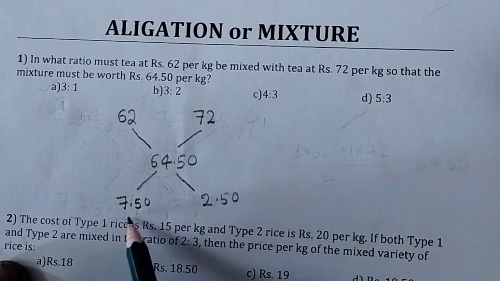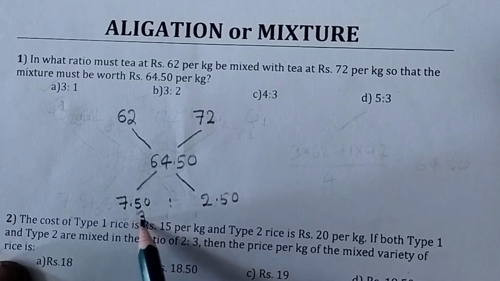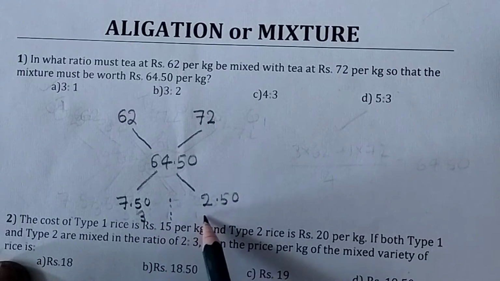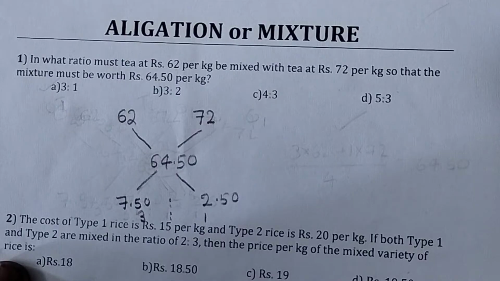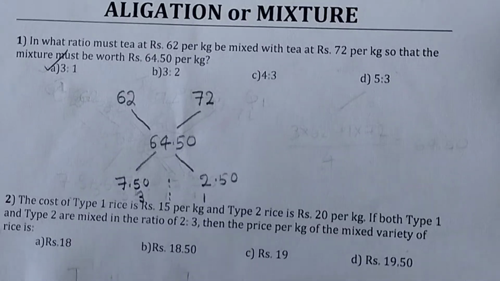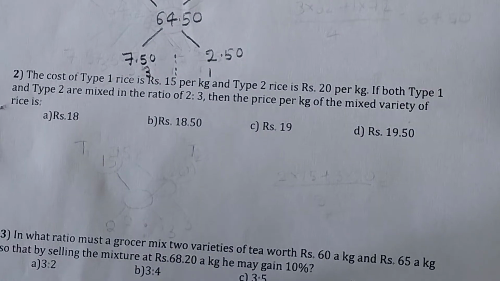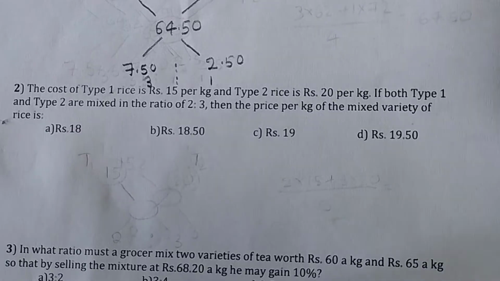Okay, now this is the ratio. So 7.50 and 2.50, that is 3:1. 3:1, that is option 1, is the correct answer. This is so easy to find out. Okay, am I right? Now coming to question number 2. Question number 2 is simply the reverse of the above question.